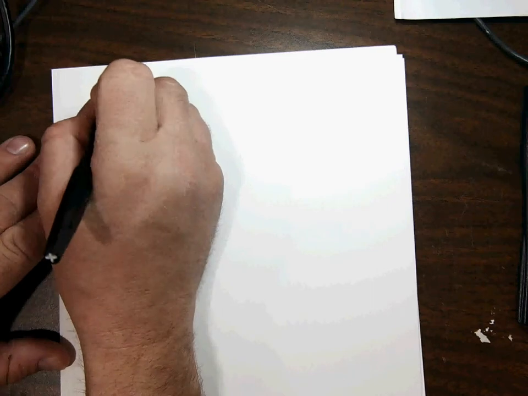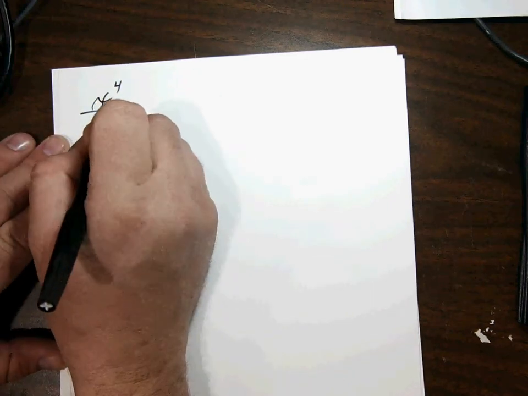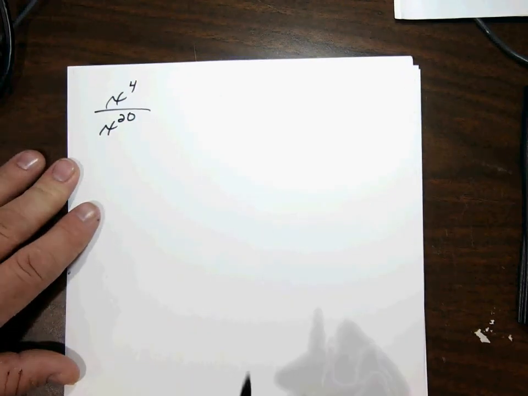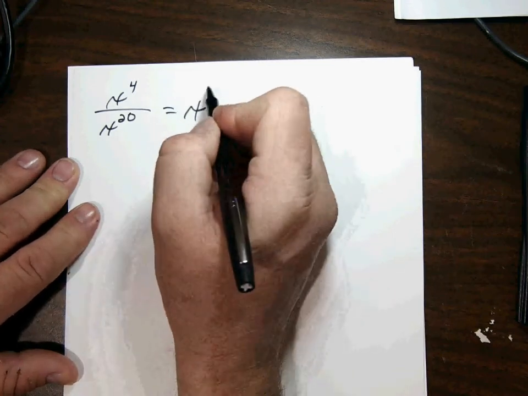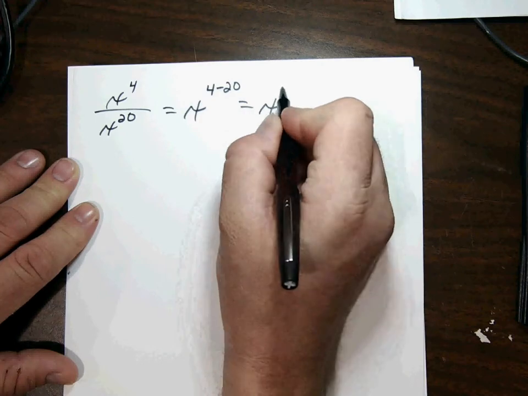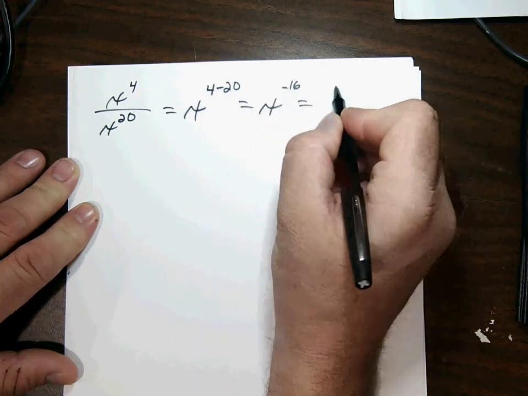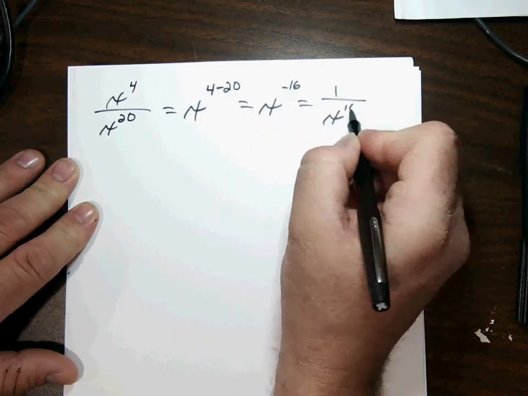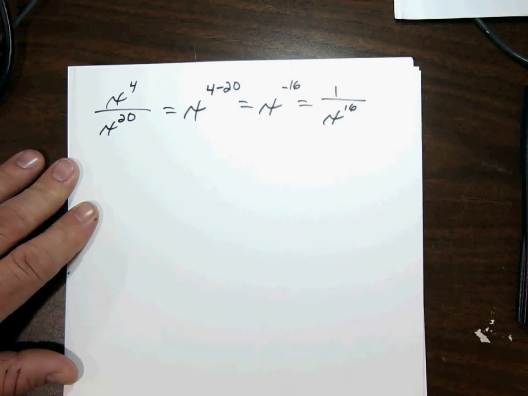What about a division problem? What about x to the fourth over x to the 20th? Well, now I'm supposed to subtract those exponents. 4 minus 20, so I'm going to get x to the negative 16, which is the same thing as 1 over x to the positive 16.